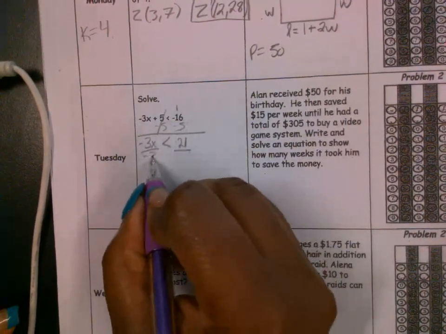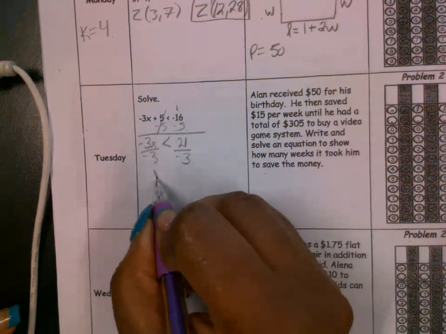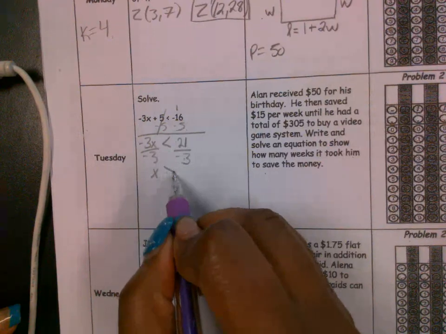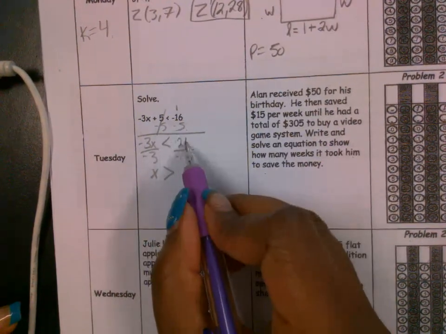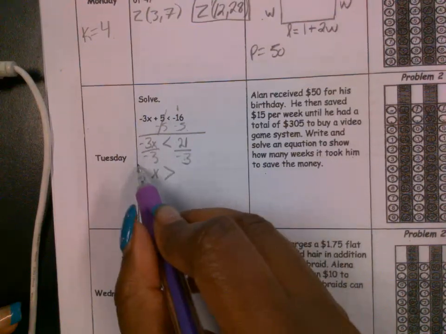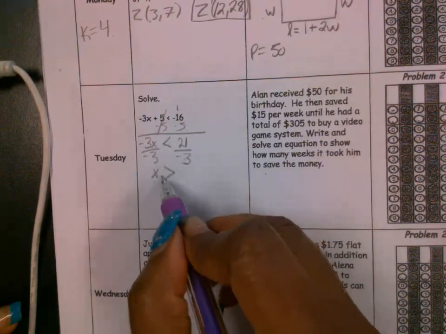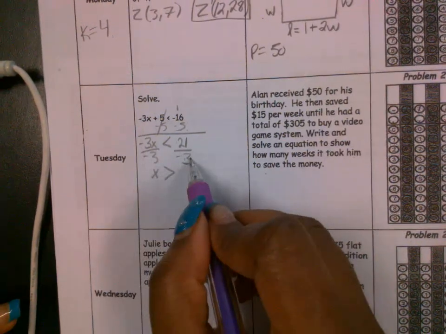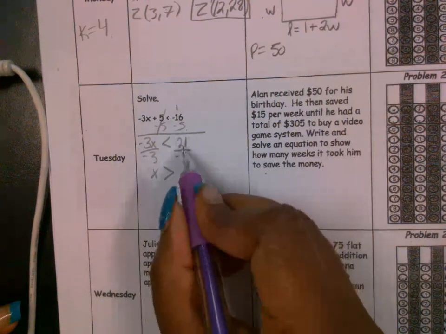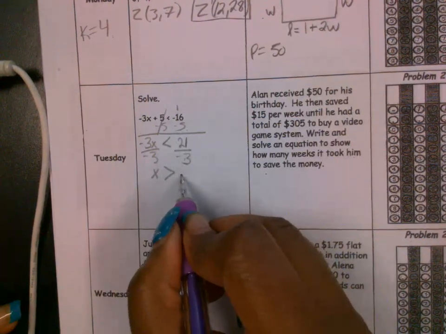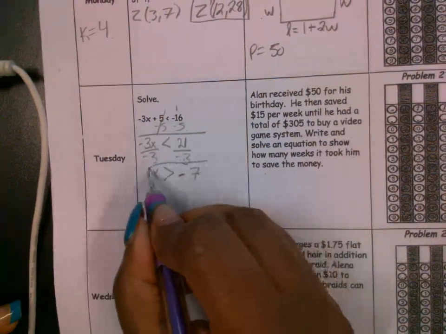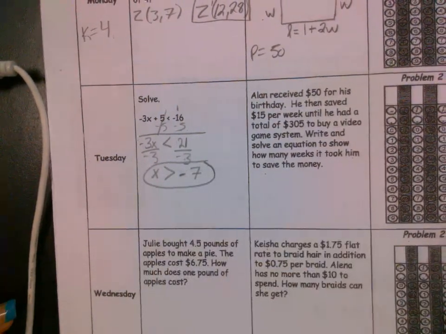Divide both sides by negative 3. This gives you x. Look, because you divided by negative 3, you flip that inequality. 21 divided by negative 3. Anytime you multiply or divide both sides by a negative number, the inequality is going to flip. But that's only when you divide or multiply by a negative number, okay? So here, a positive divided by a negative is going to give you a negative. 21 divided by 3 is going to give you 7. This is your answer here.